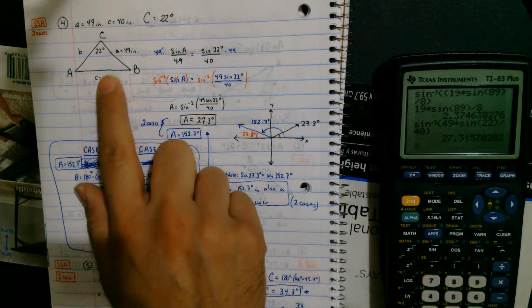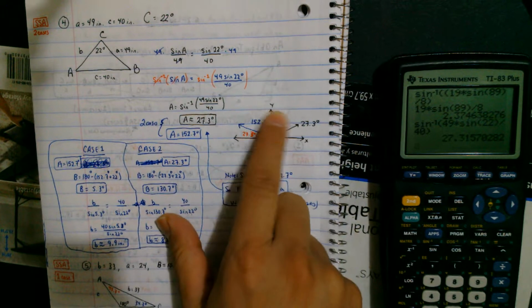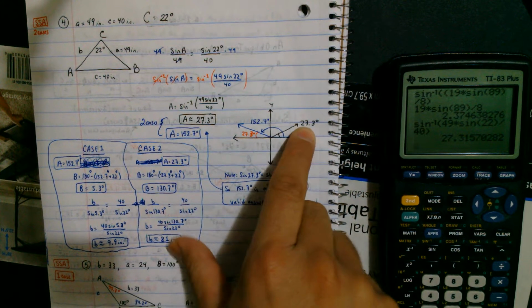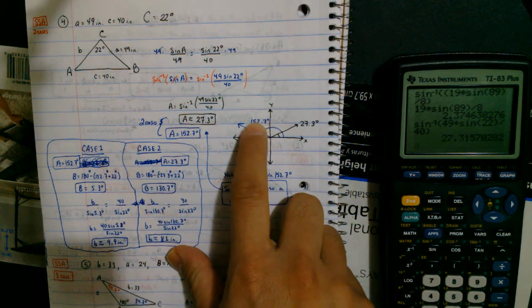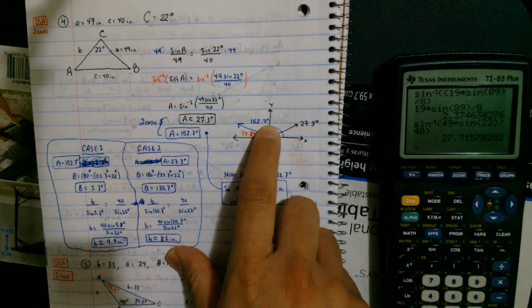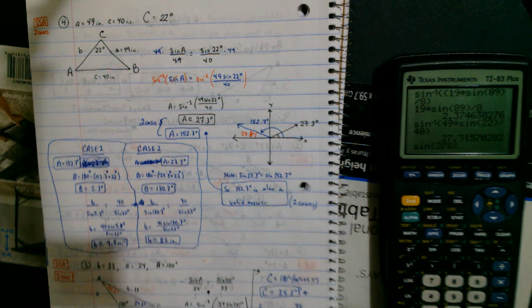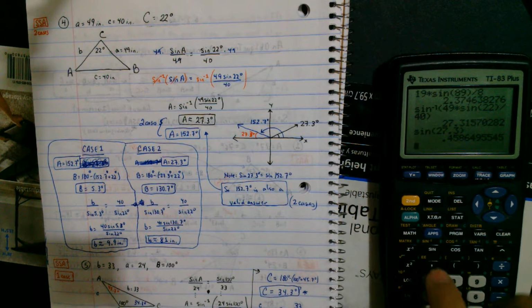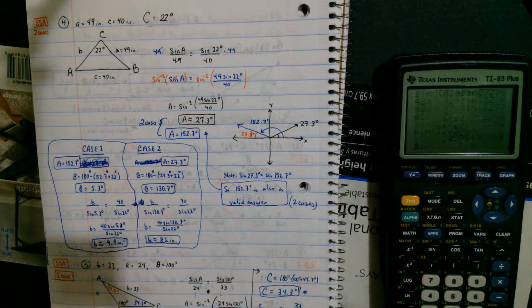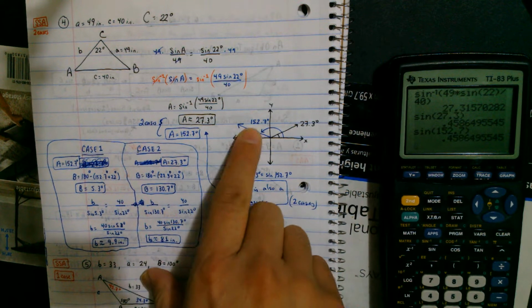But now here's the problem. In a triangle, the sum of the three angles adds up to 180. In the second quadrant also, sine is positive, so it's like All Students. So sine of 27.3 should be the same thing as an angle that lives in the second quadrant that has a reference of 27.3. So if you subtract 180 minus 27.3, you get 152.7. If we look at this carefully, the sine of 27.3 and the sine of 152.7 are the same. See that? In other words, both of these angles are possible answers.